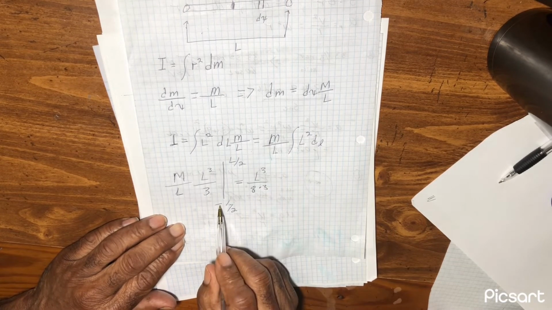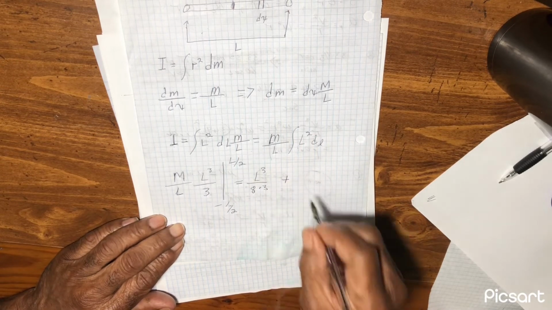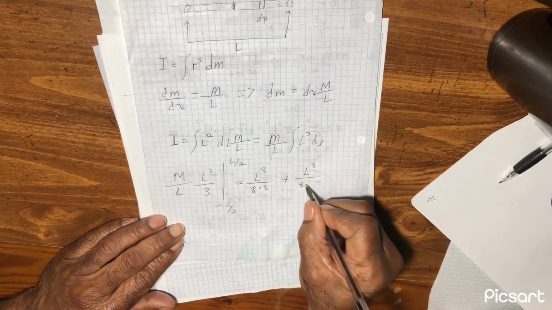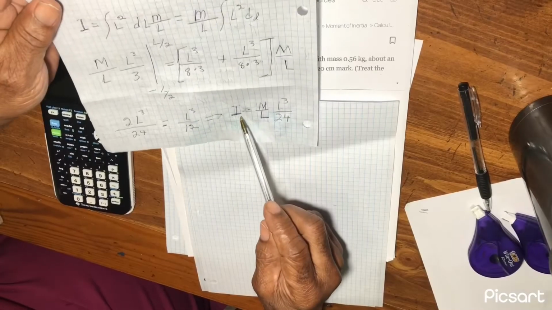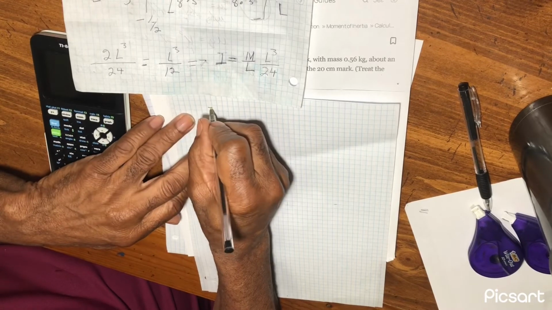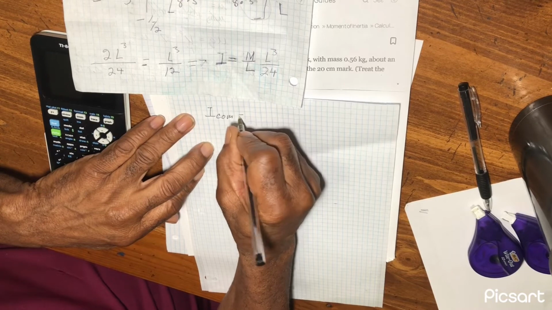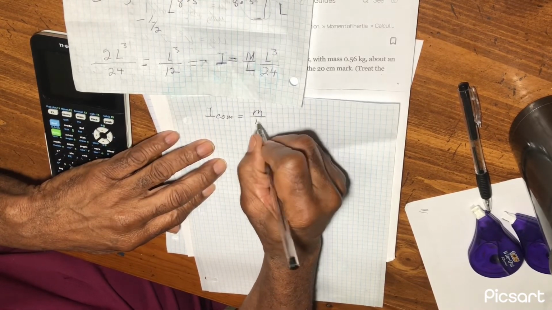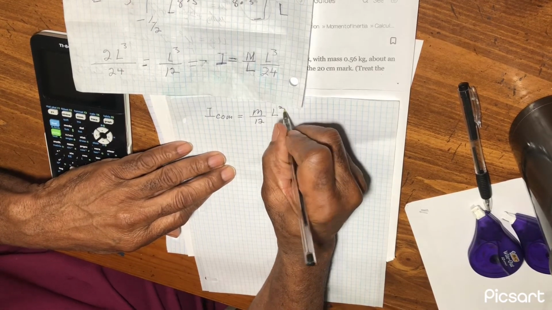Then we're going to have a minus, which is going to make that plus, the same thing, L cubed over 8 times 3. And from here we have I center of mass is going to equal m over 12 L squared.